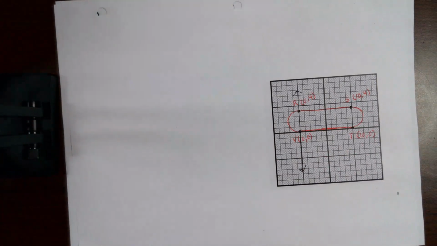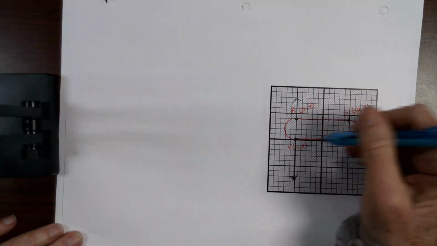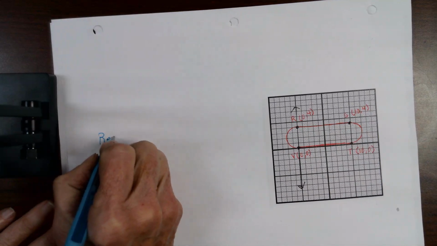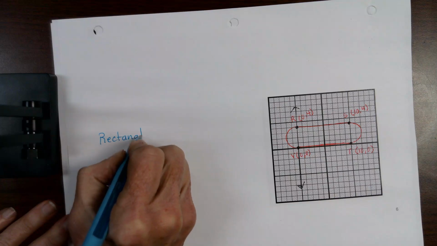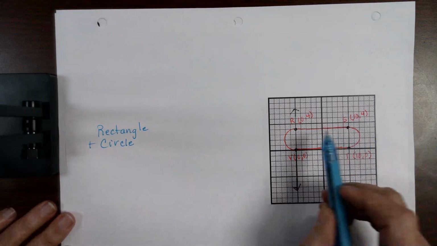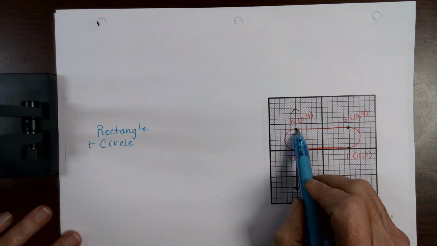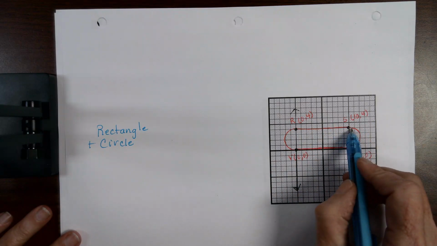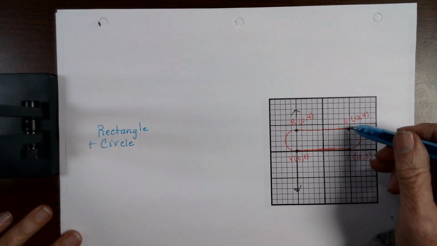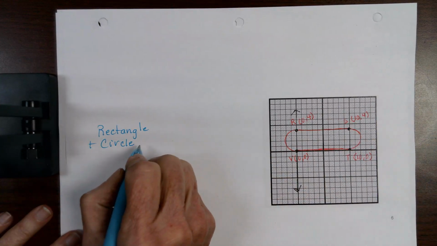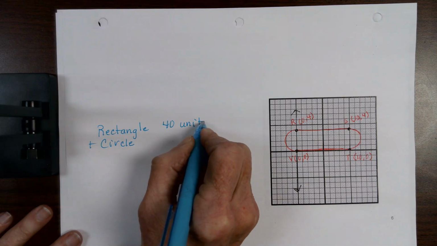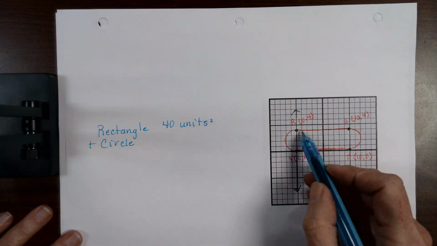Let's do another one. I had to scoot over the X and the Y here to get it on there. So I've got a rectangle plus a circle, because I have two half circles. Okay, so I'm going to go from, this is a 0 to a 10. So I have 10, and then I'm going from a 0 to a 4. So I have 10 times 4, which is 40 units squared. Okay, that's the area of the rectangle.